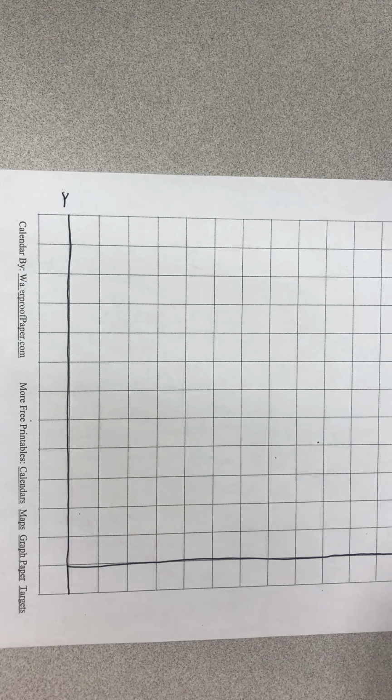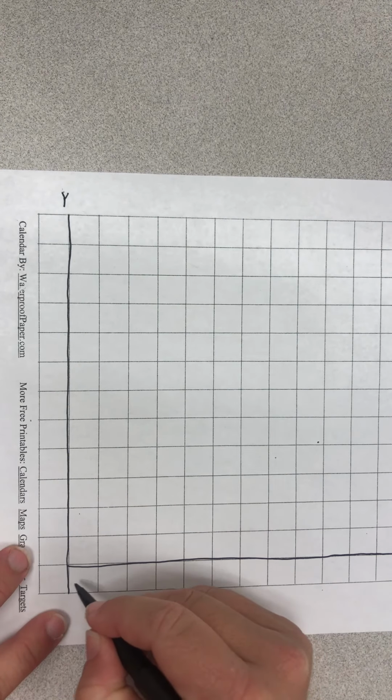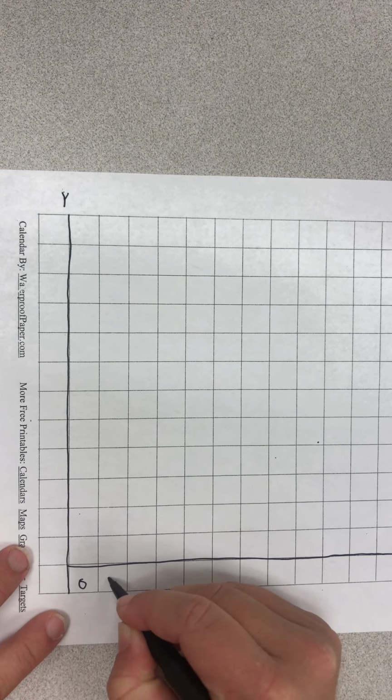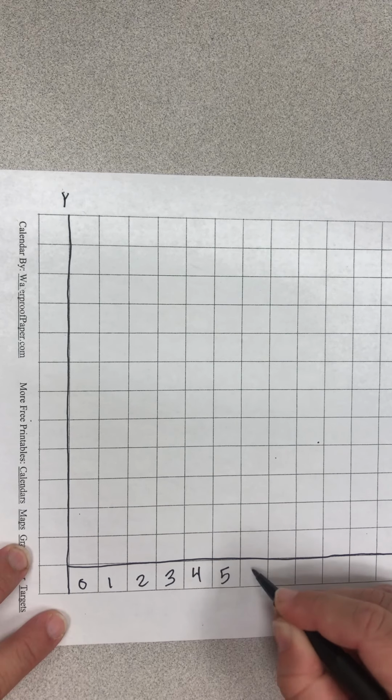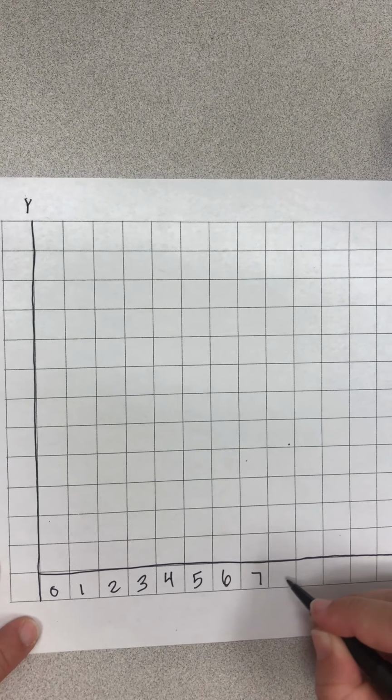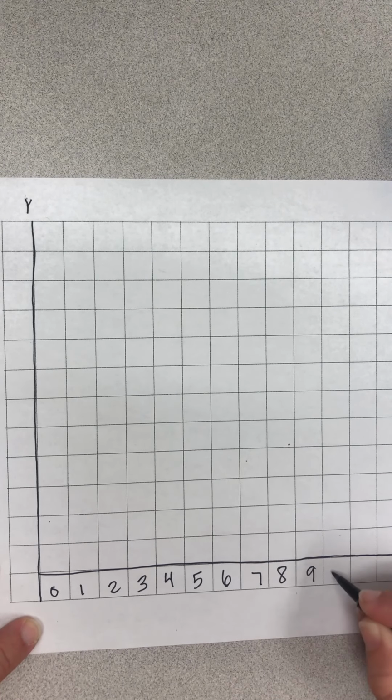All right, so we talked about the amount of animals that we have. So our amounts are 0 through 10. So I'm going to put 0 animals, 1, 2, 3, 4, 5, 6, 7, 8, 9, and 10.